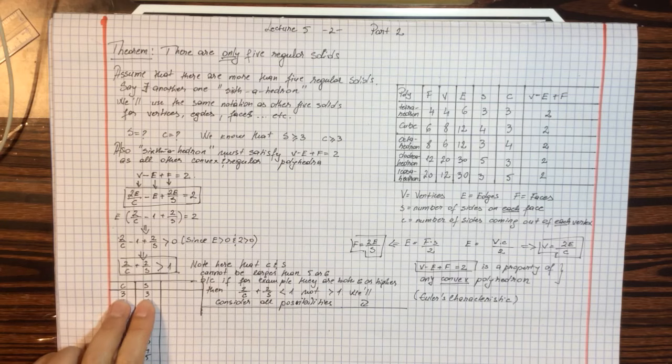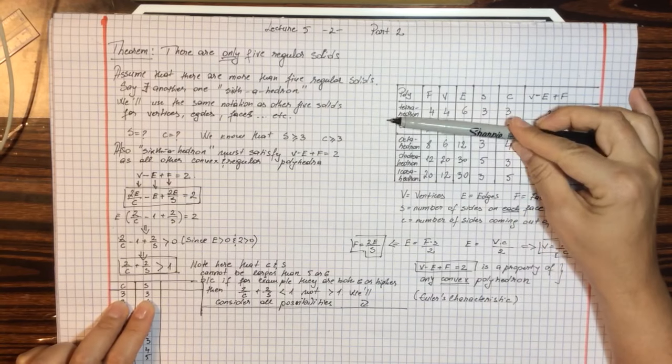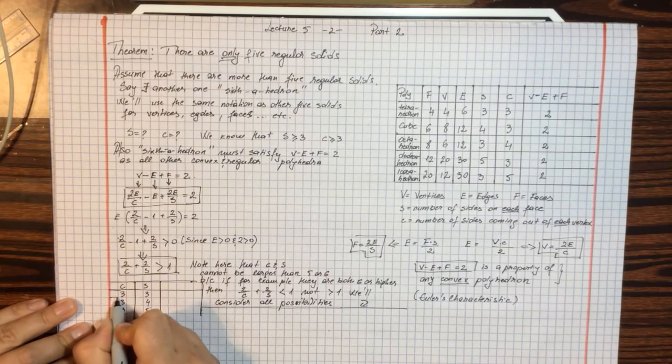Okay, C3 and S3: I already know that this combination gives me the known tetrahedron.